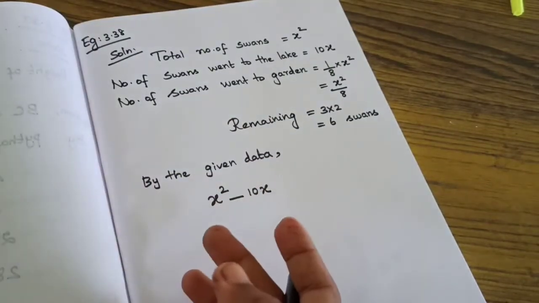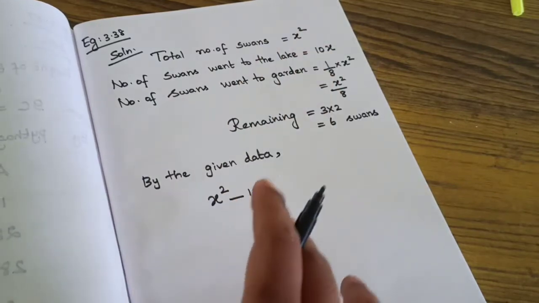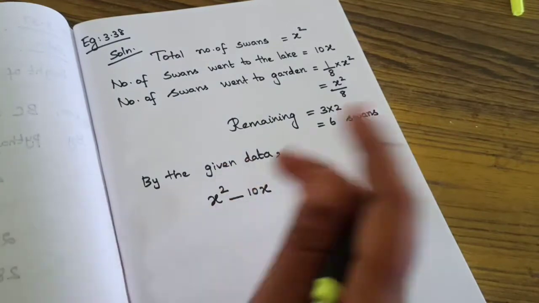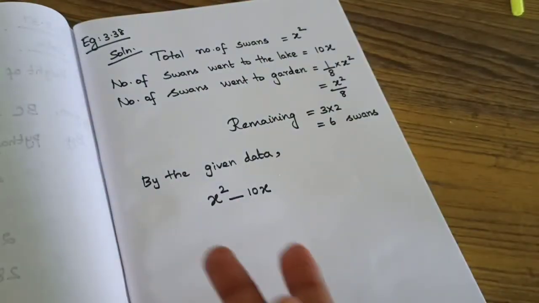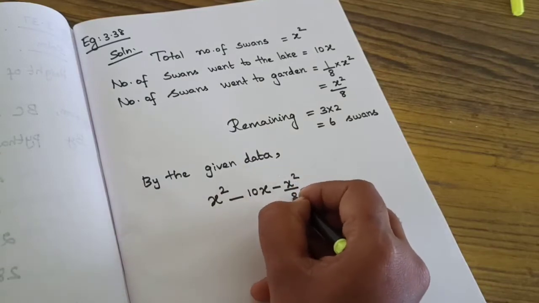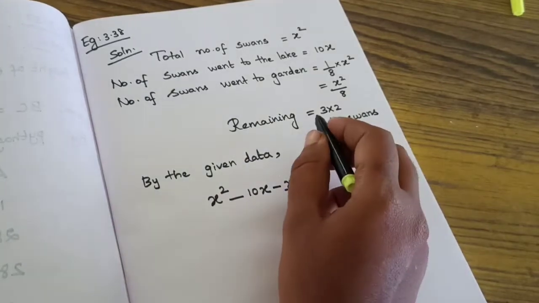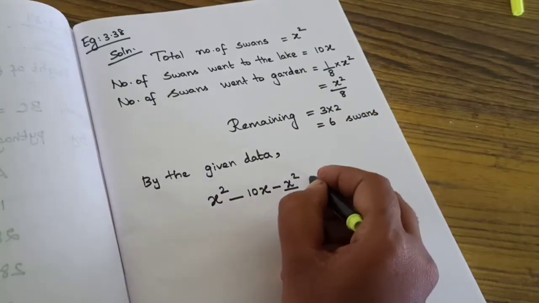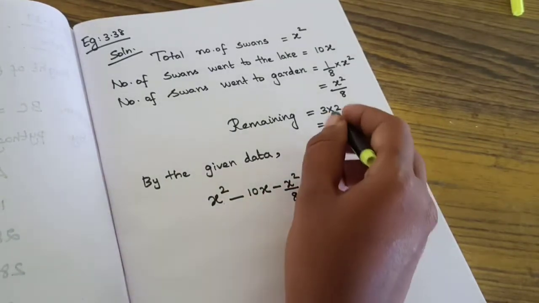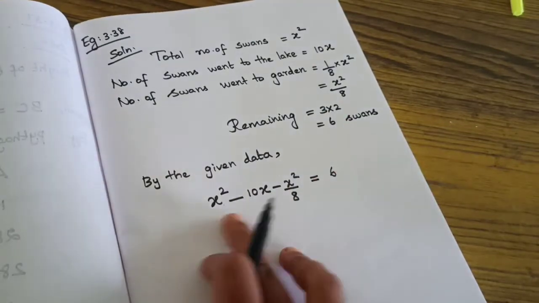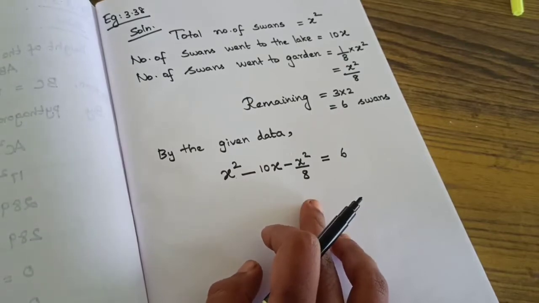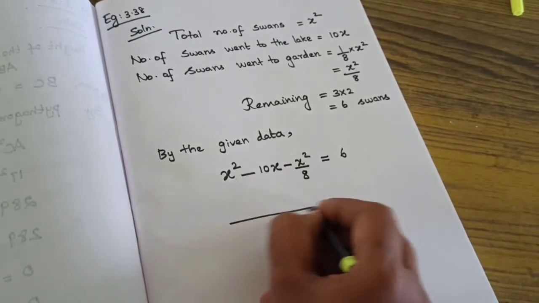And again, when it felt rainy, some swans also flew away. Flew away means it's gone, so we cannot add, we need to subtract. So minus x square by 8. Then remaining, after reducing these, there are some swans. How much? 6. So we formed the statement of the equation. Now we need to convert into general form. So just take the LCM.